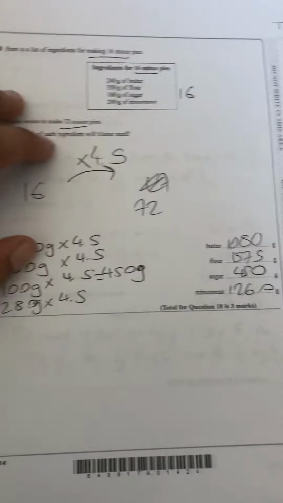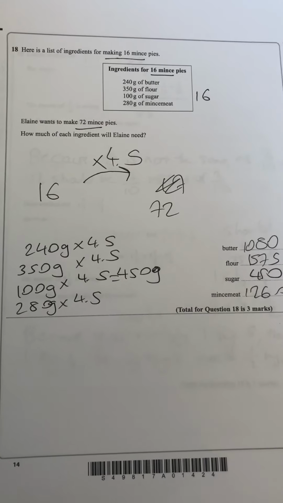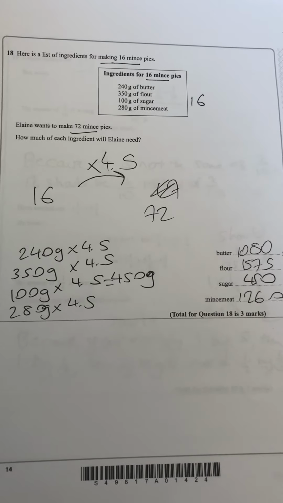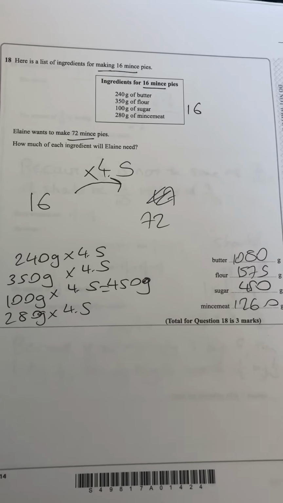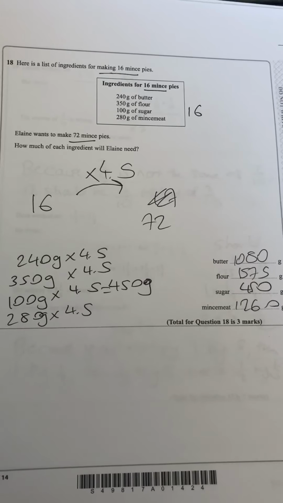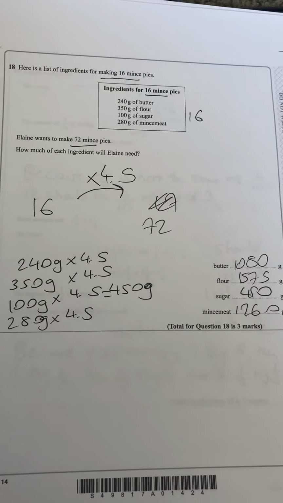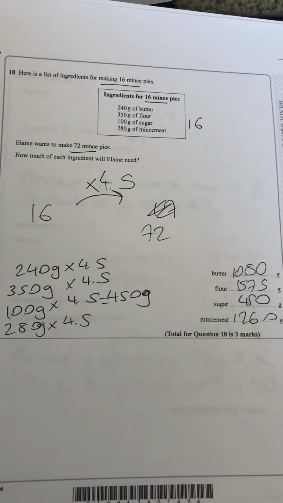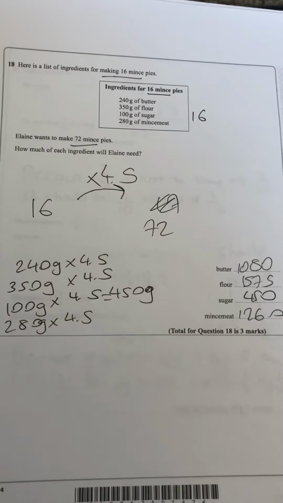Right, guys, question number 18. So we're getting there. Here is a list of ingredients for making 16 mince pies. We've got all the ingredients: butter, flour, sugar, and mincemeat. Elaine wants to make 72 mince pies. How much of each ingredient will Elaine need? Well, to go from 16 to 72, I multiply by 4.5.